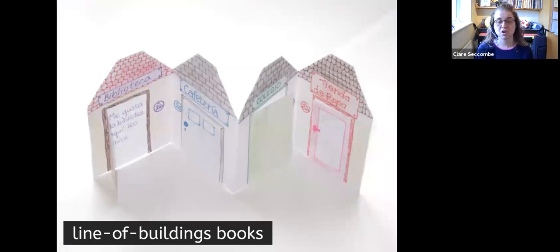Another variation on the concertina or the accordion is the line of buildings, and this starts life as a paper zigzag, which you then shape into the houses and cut the doors in. And as long as the doors are big enough, there's plenty of scope for writing inside the doors. If you're making these ones, I recommend using thin card, as with paper, the doors tend to go a bit curly, especially if the children are using felt tips to colour them in.